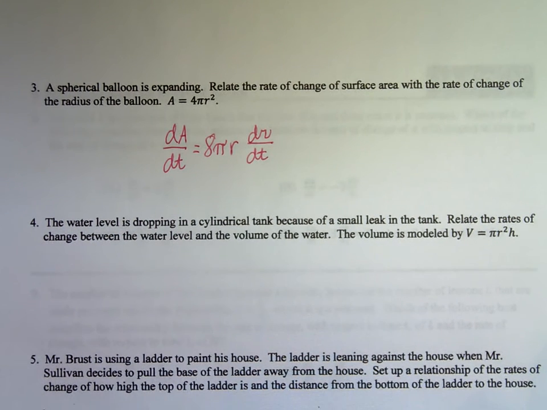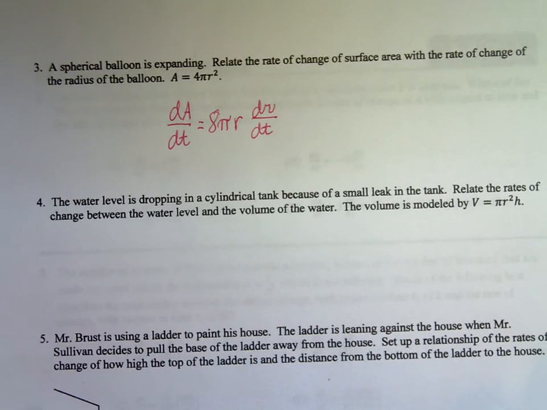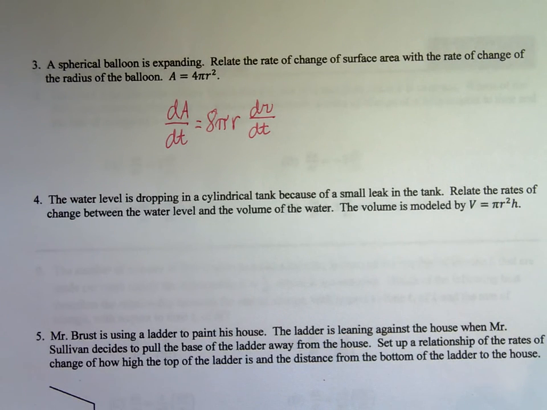All right, second one I want to do is number 4. The water level is dropping in a cylindrical tank because of a small leak in the tank. Relate the rates of change between the water level and the volume of the water. The volume is pi r squared h.